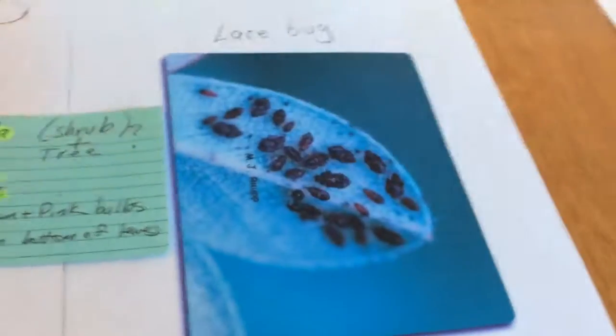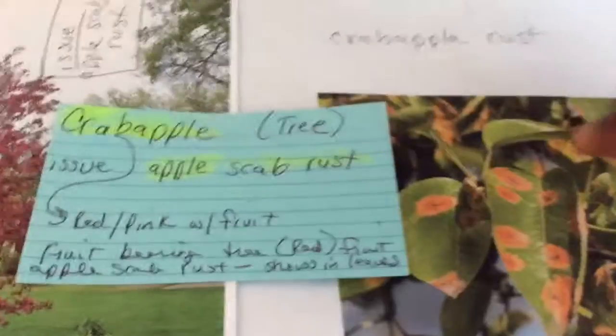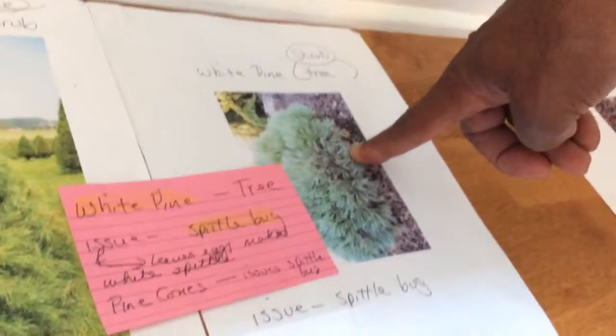We have the Andromeda shrub and tree, and the issue is the lace bug. Azalea, which also has issues with the lace bug. The crabapple tree has issues with crabapple rust. We have the white pine tree and the white pine shrub, and the issue with both of them is the spittle bug.